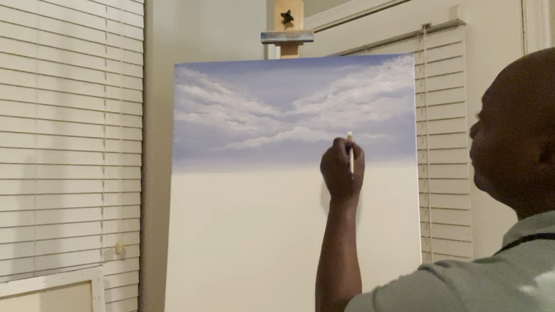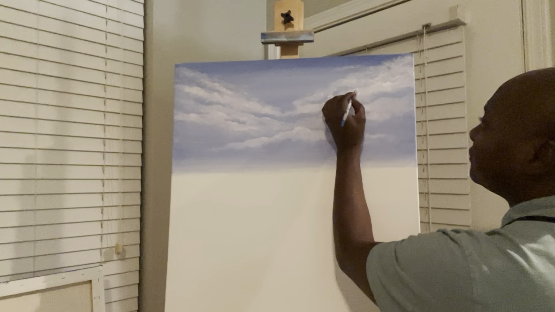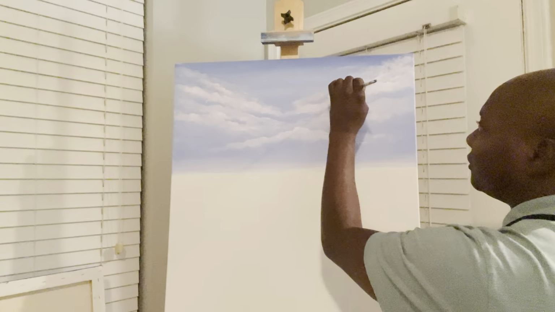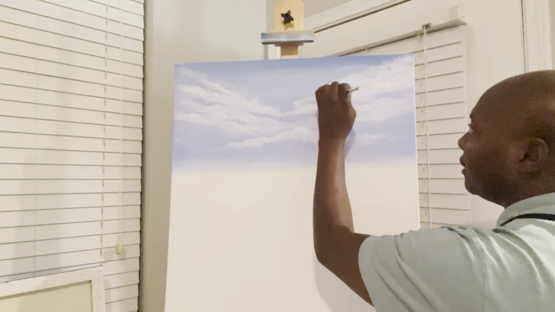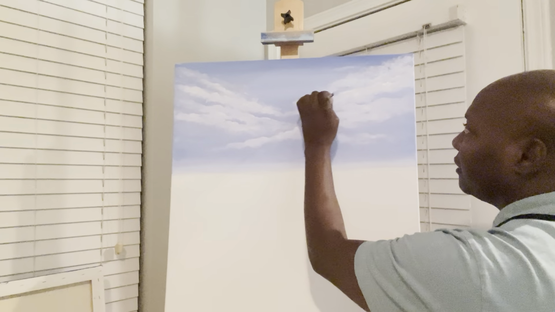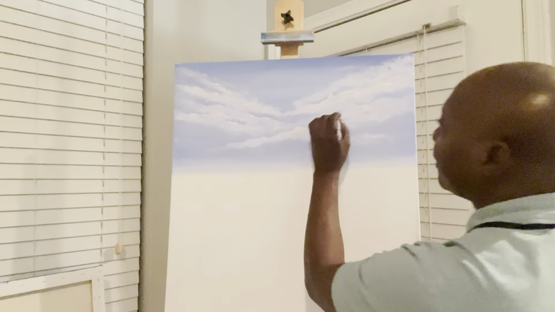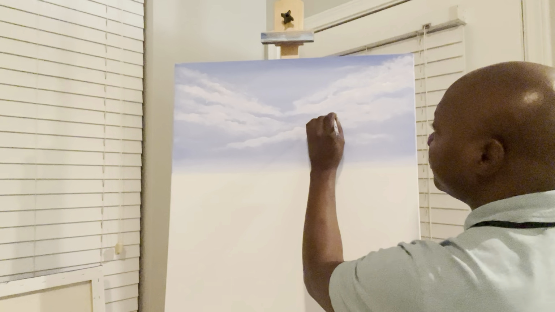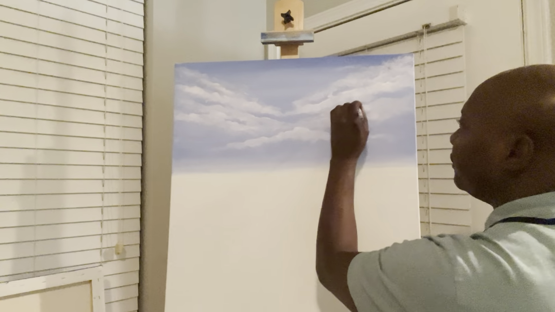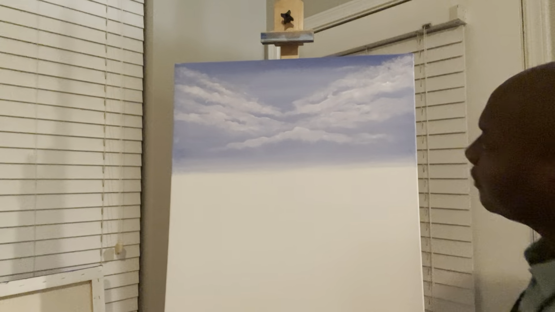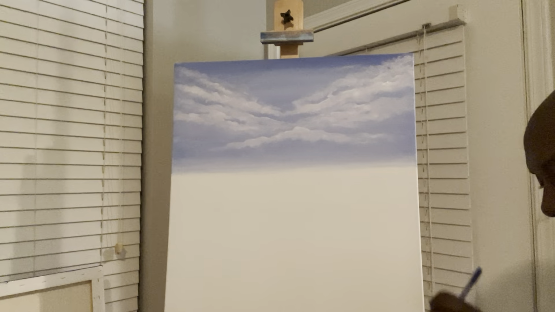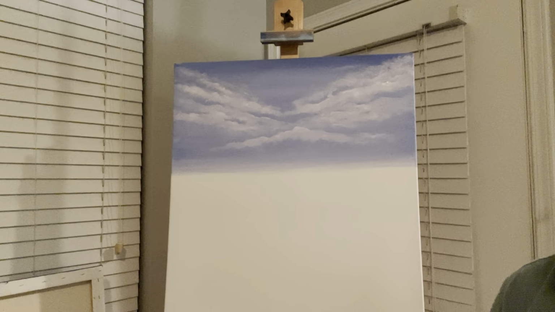So what I'm going to do here is I'm just going to come in here and kind of just add a few heavier outlines here on the clouds. And I think I am going to downsize on my brush.